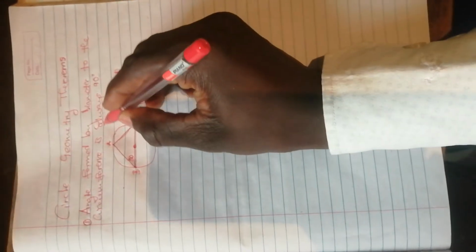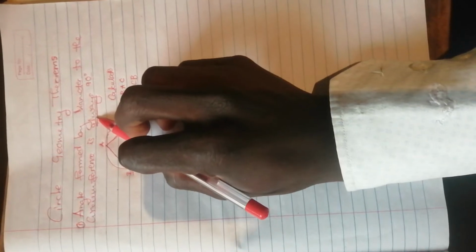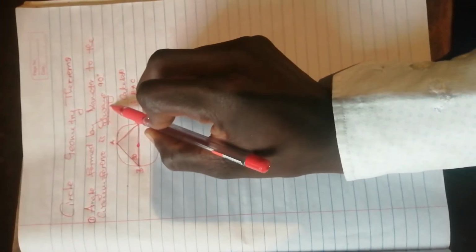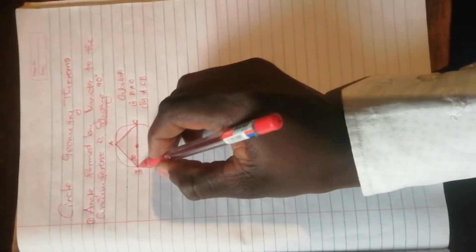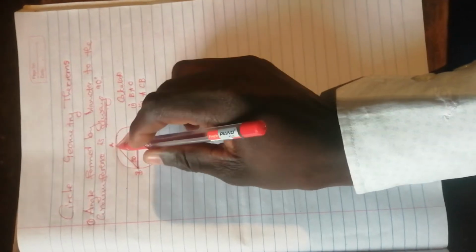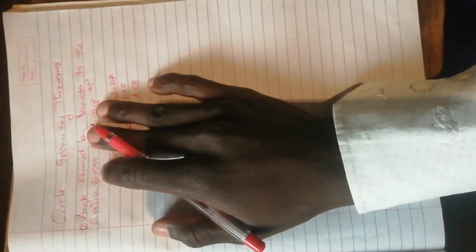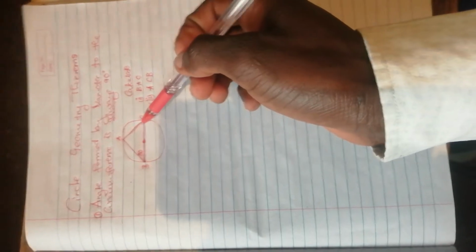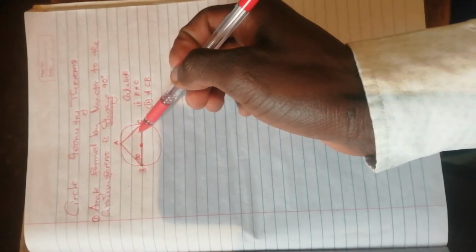The word always here means every second of a minute, which means each time is 90 degrees. Any angle formed by this diameter to the circumference is always 90 degrees.